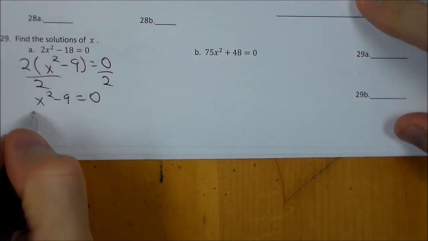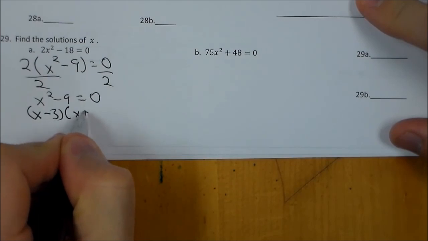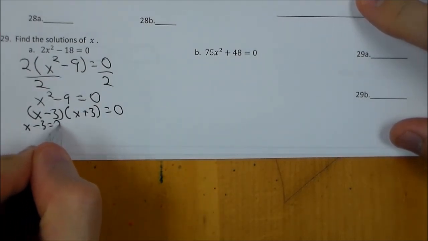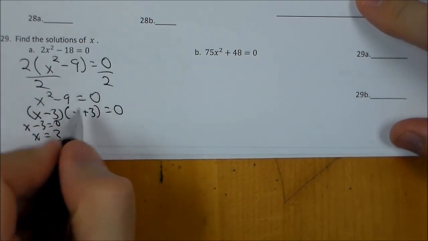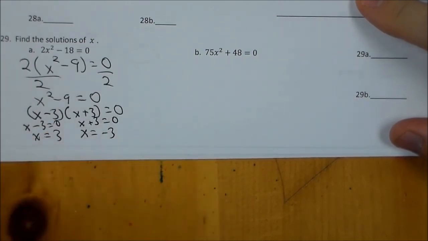Now x squared minus 9 is a difference of 2 squares. And that becomes x minus 3, x plus 3 equals 0. So we say x minus 3 equals 0, which tells us positive 3. And x plus 3 equals 0, which gives us negative 3. So our two solutions are 3 and negative 3.